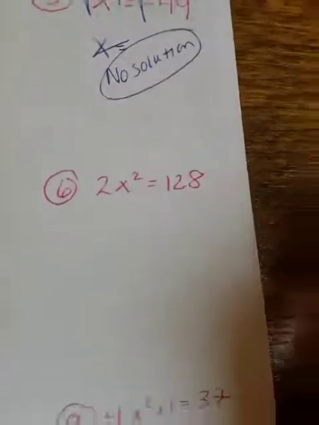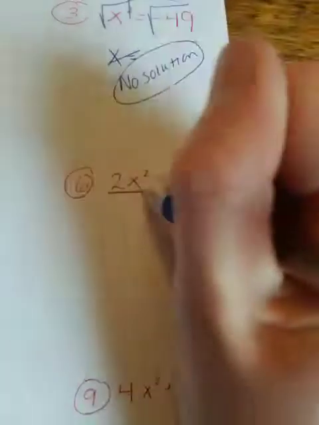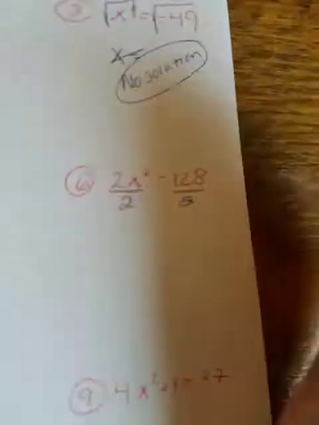Number 6, now you see something being multiplied by the variable. So to undo multiplication, we have to do division.